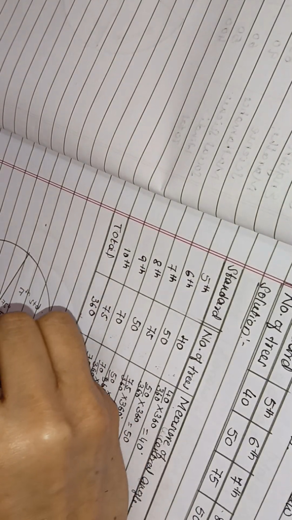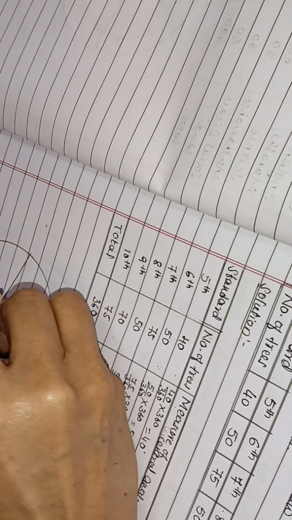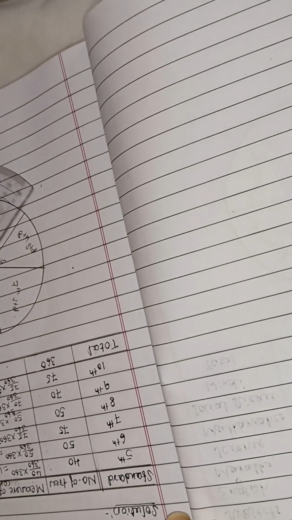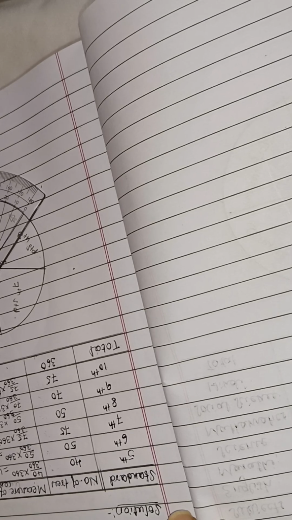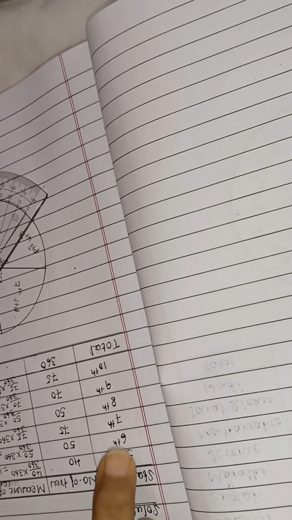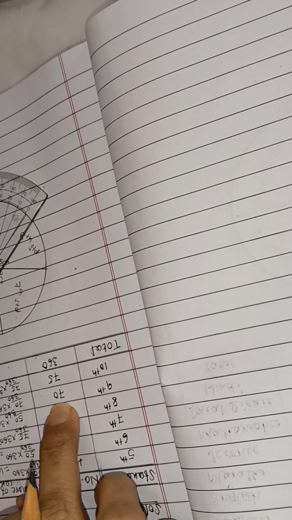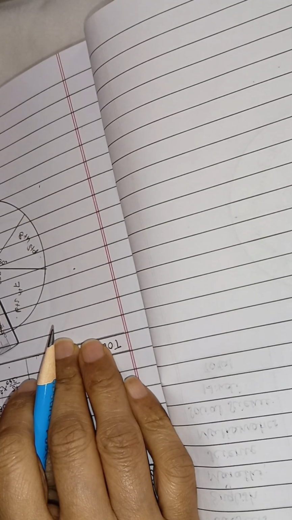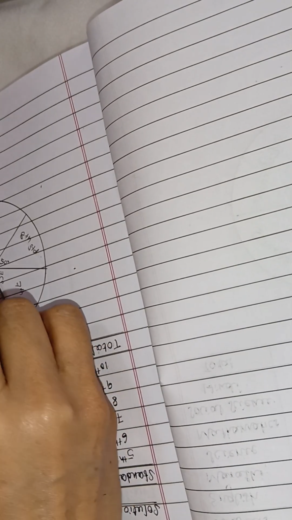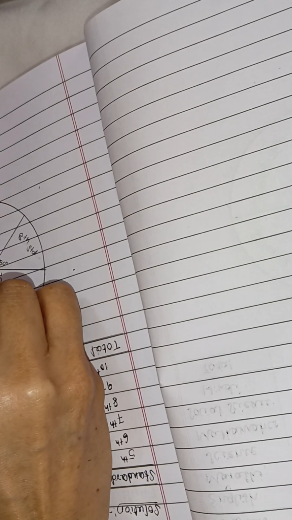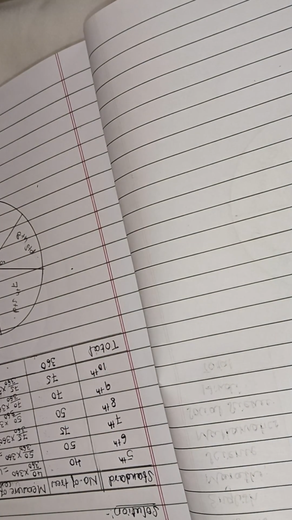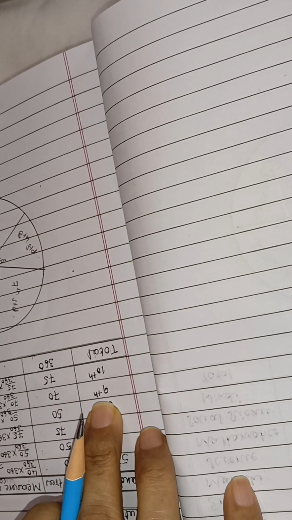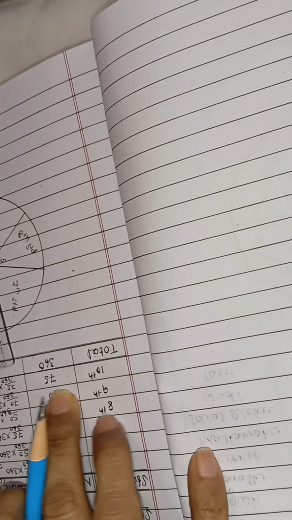Eighth standard is 50. Similarly, now 9th standard. For 9th standard is 70. Now 10th standard is 75. Has to come 75.